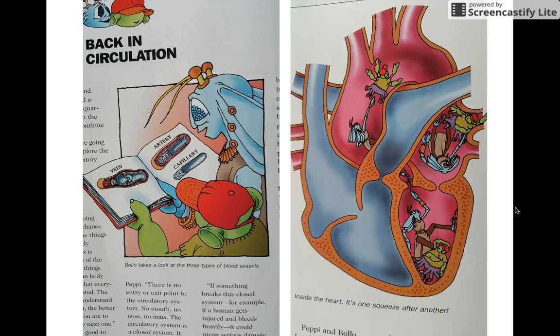After this activity, Pepe and Bolo will start to introduce the idea of twin pumps in the heart and help to name the atria and the ventricles for the students. During this reading, students can double check their worksheet that was completed during the activity to make sure that they had everything labeled correctly.